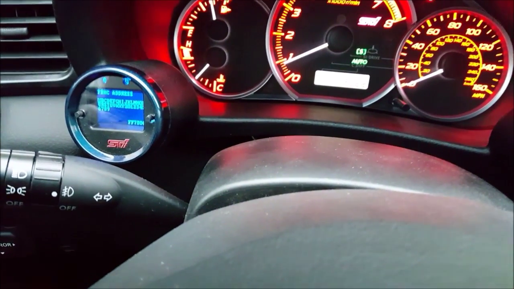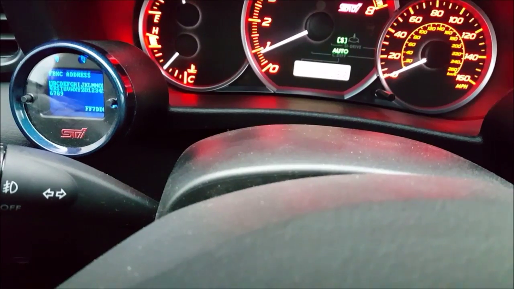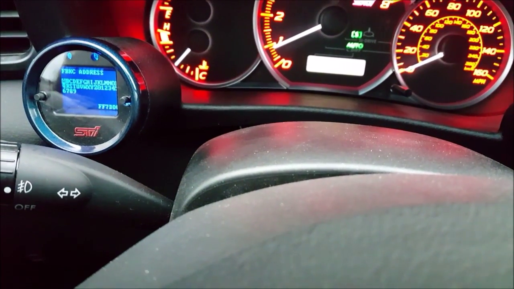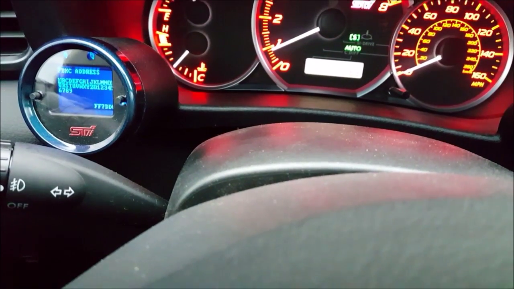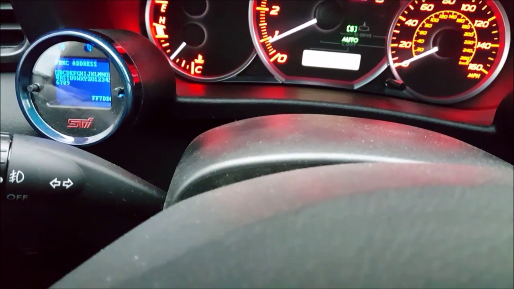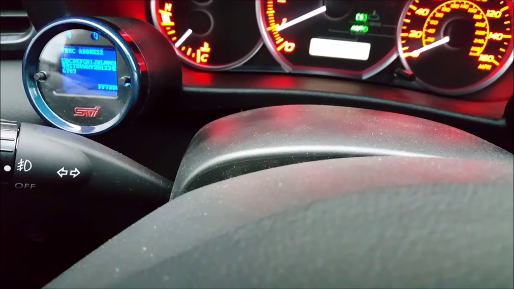It tells you at the very bottom right what the current entered address is, and the default addresses are going to be for 2011 STI, because that's my car and that's how we programmed it. But if you have anything else, you're going to have to enter your own address.